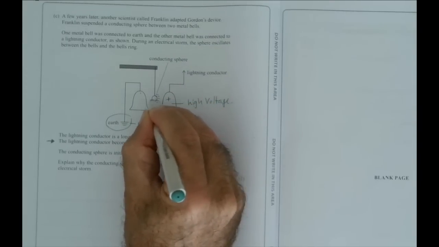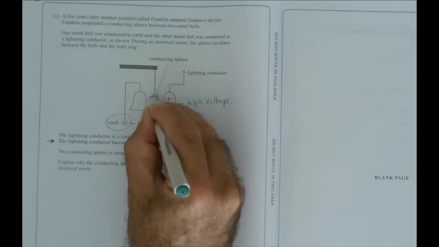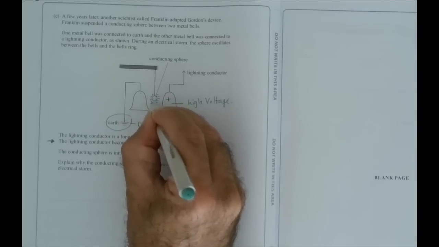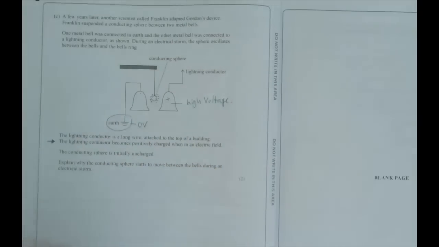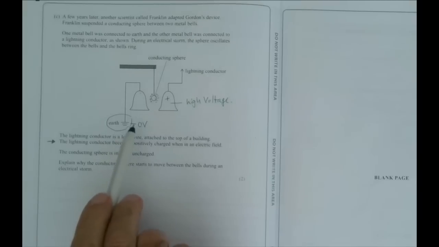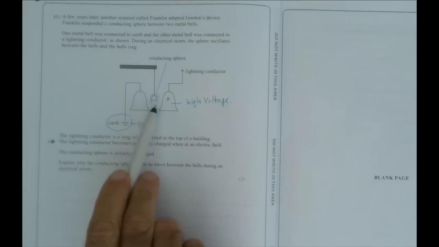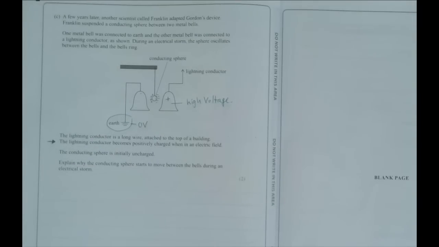So there is a separation of charge. This side will be positively charged. Electrons flow to that side and are repelled from this side. So when that happens, you're going to have an attraction between the two. Does that make sense?